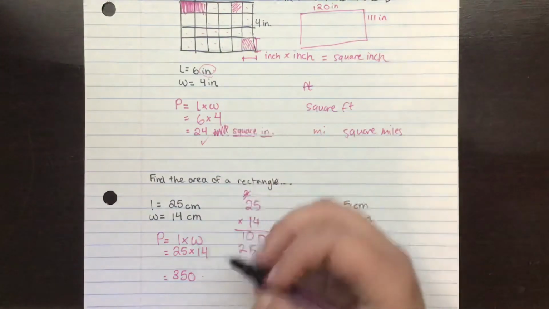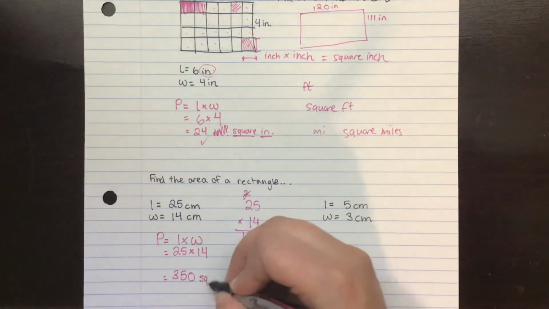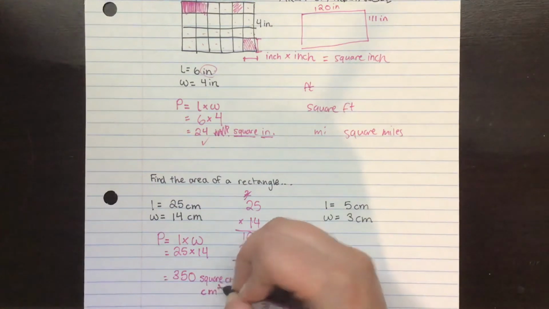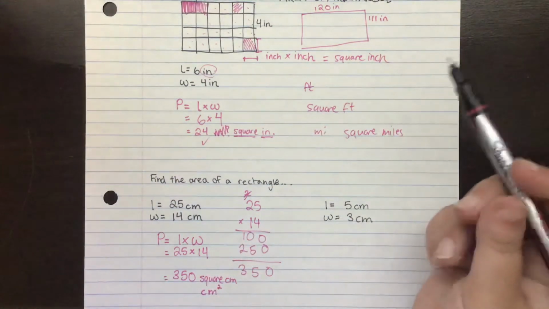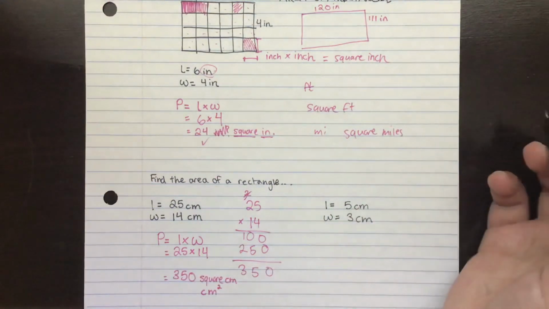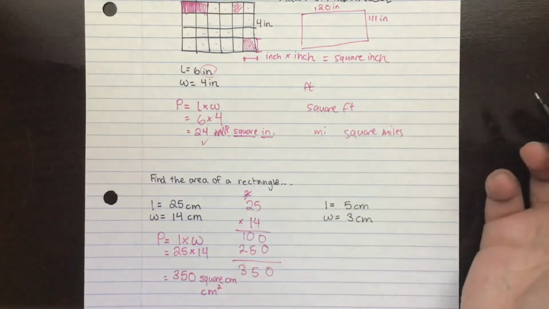And when you're doing with metric units, you can write that two ways. You can do square centimeters, or you can do centimeters with a little 2. That means centimeters squared. You could do that with inches too, but you could also just write it square centimeters as well. So there we go, that's how we do it.